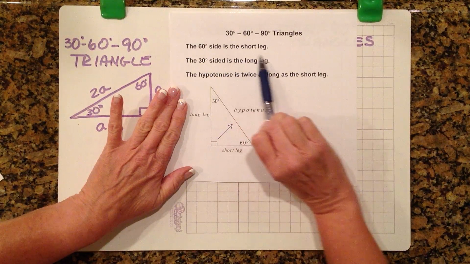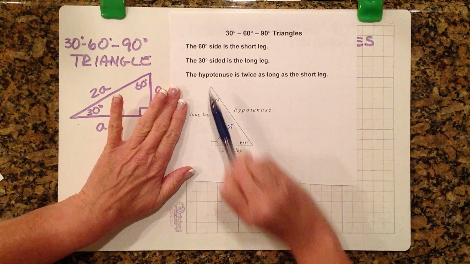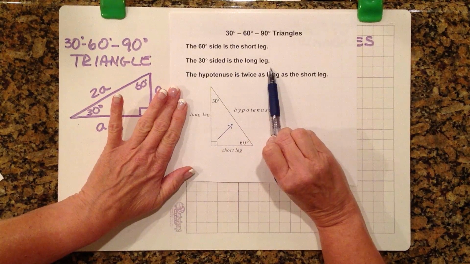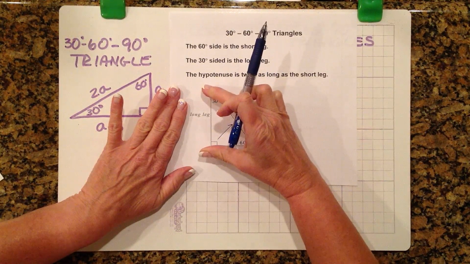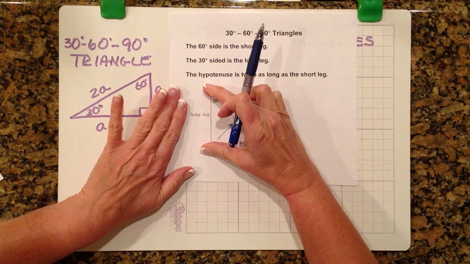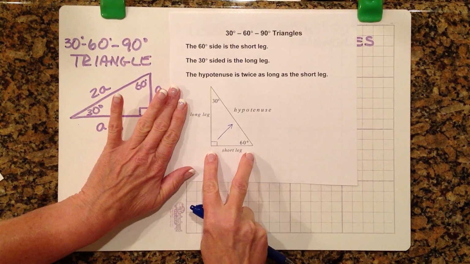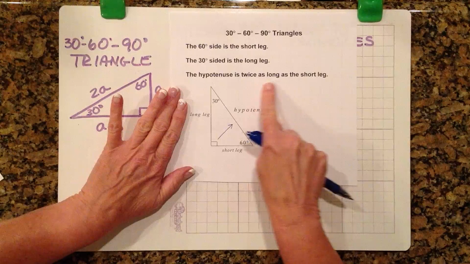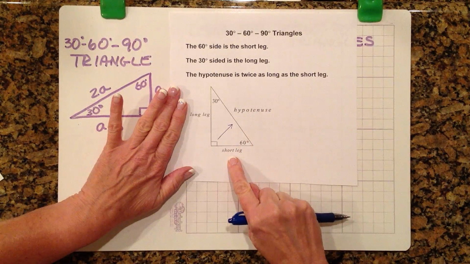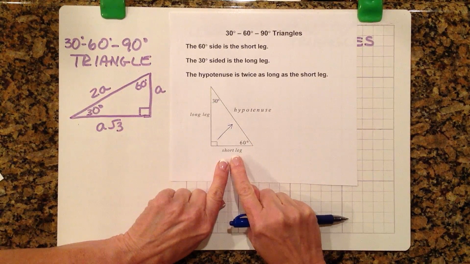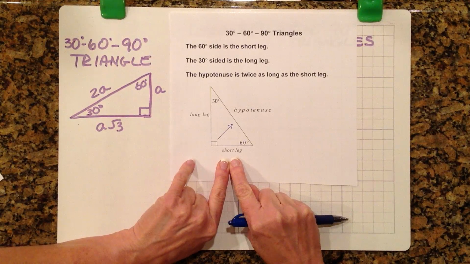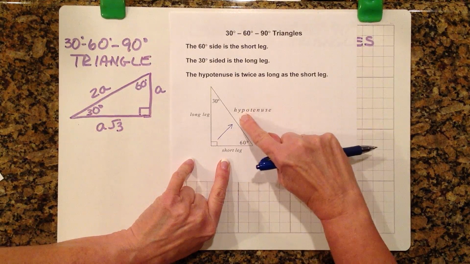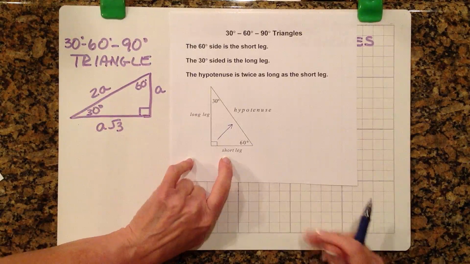So, the 60-degree side is a short leg. The 30-degree side is the long leg. So it's going to have a longer value than this short leg here. And the hypotenuse is twice as long as this short leg. So if you get 5 for the short leg, just double it, and your hypotenuse is 10.